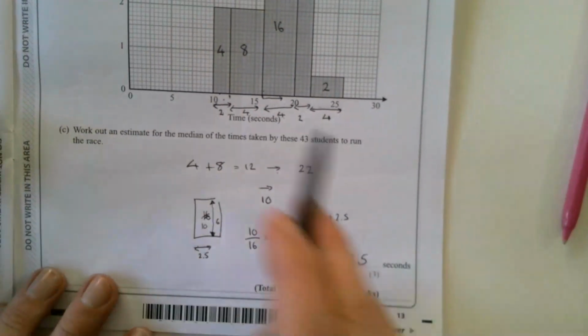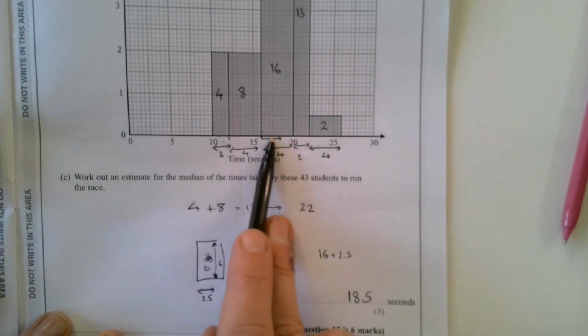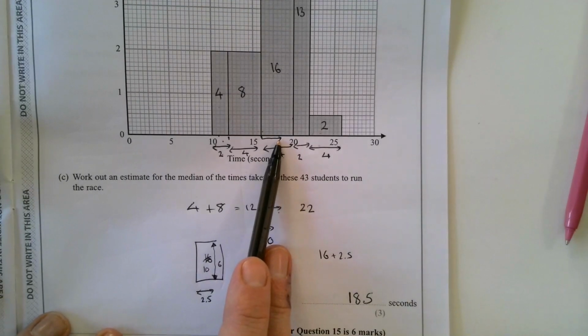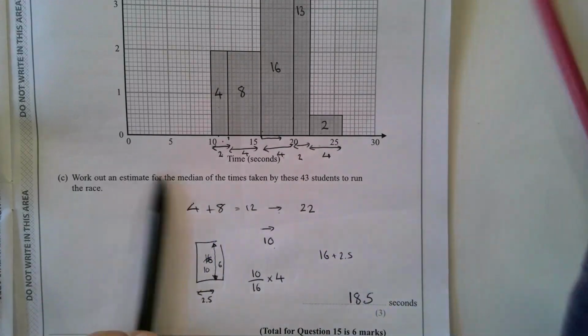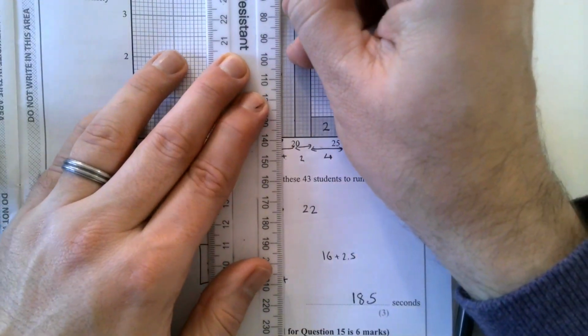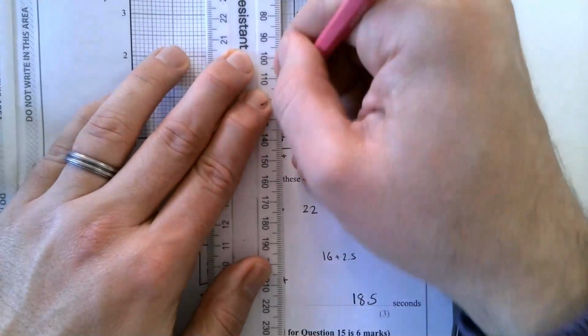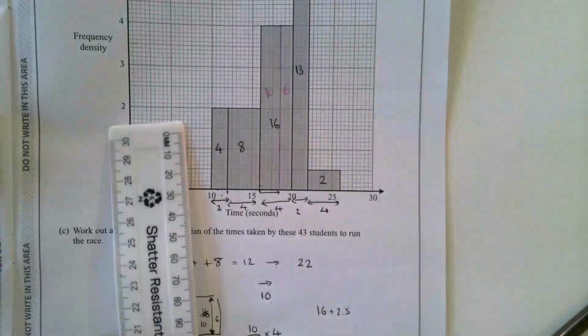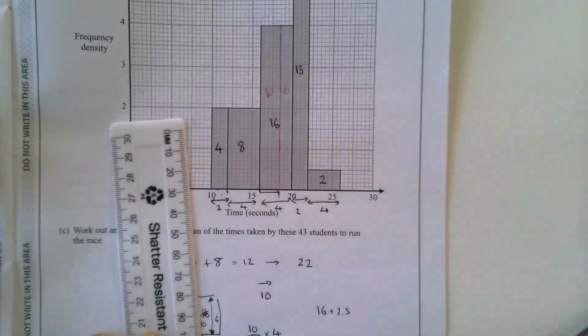Now, that might not be the right answer because it might not be distributed evenly across that bar, but if I had to predict, that seems a really sensible prediction. I'm going 5/8 of the way across that bar, so my 22nd value would be there. There's my 10, and there's my 6. Okay, so that is my prediction of an answer, which is 18.5. Well done.